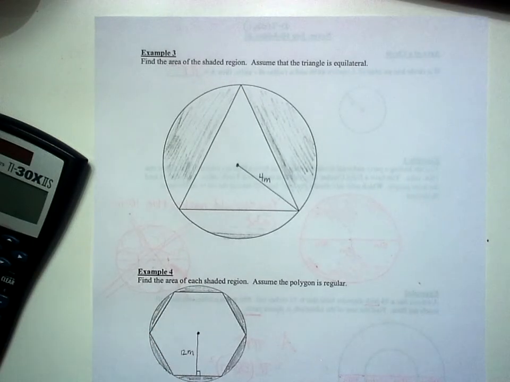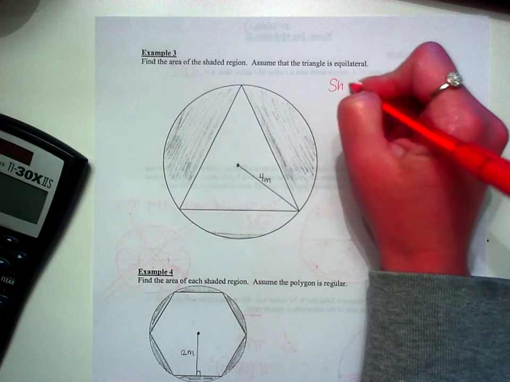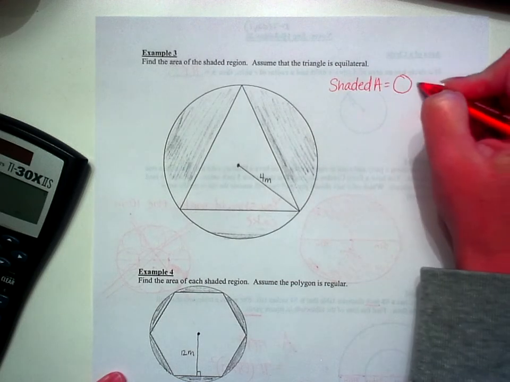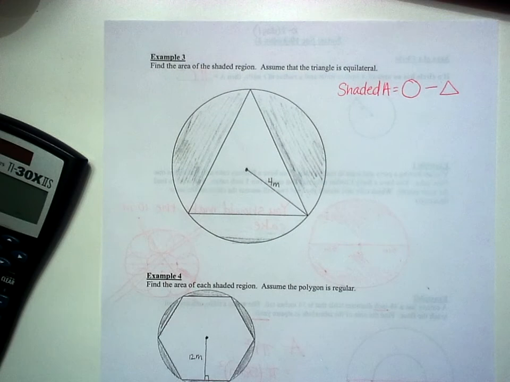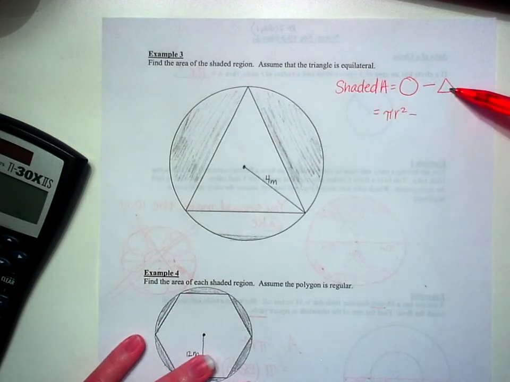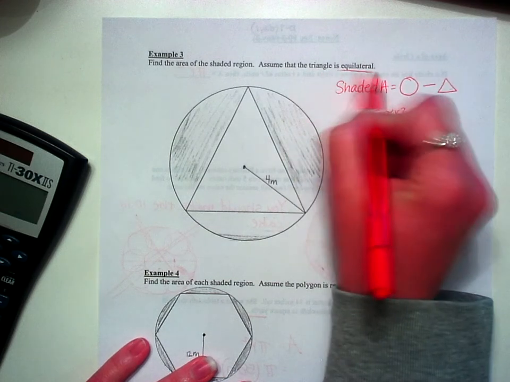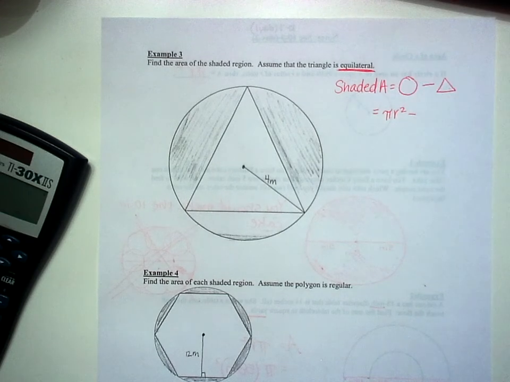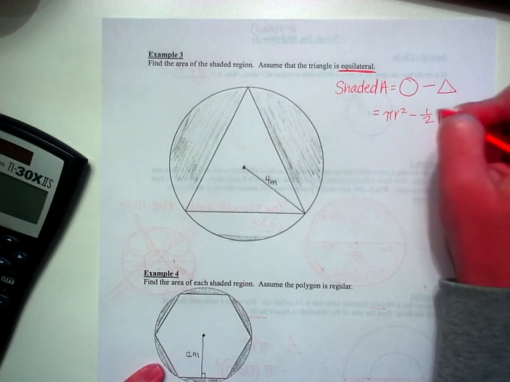Okay, let's flip over to the back. On the back, all of these problems are shaded area problems. So to find the shaded area, we are going to take the circle, and we're going to subtract the triangle because the triangle is not shaded. Okay? Remember, to find the area of a circle, it's pi r squared. To find the area of the triangle, which is equilateral, you can do 1/2 base times height because that works for any triangle. Or you could do 1/2 PA since this is equilateral or regular. So I'm going to do 1/2 PA.